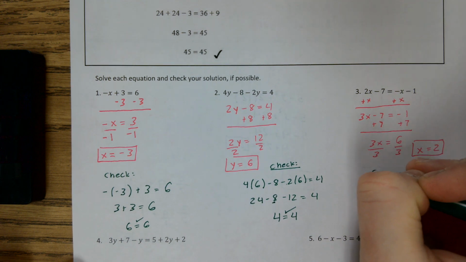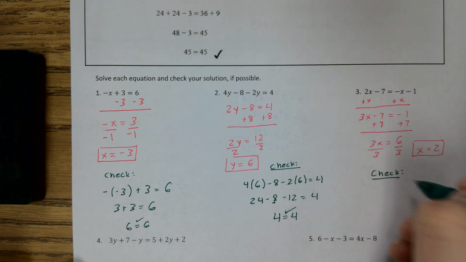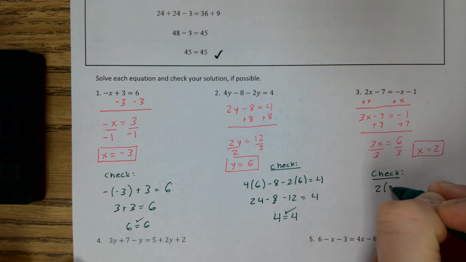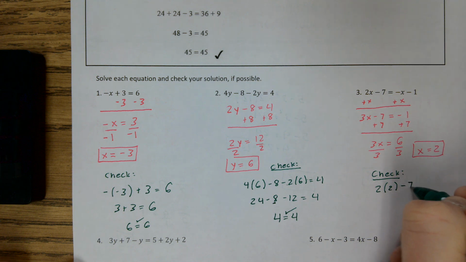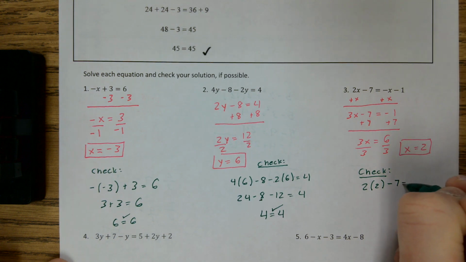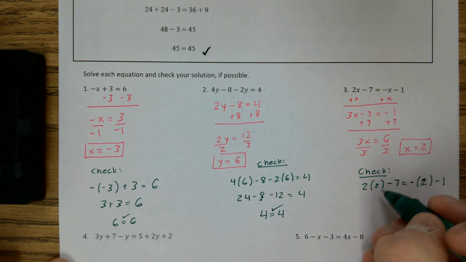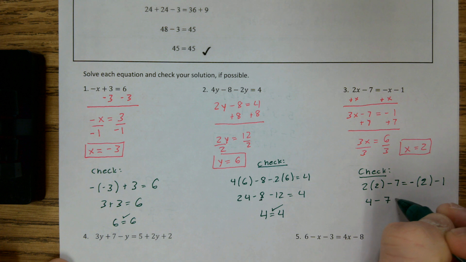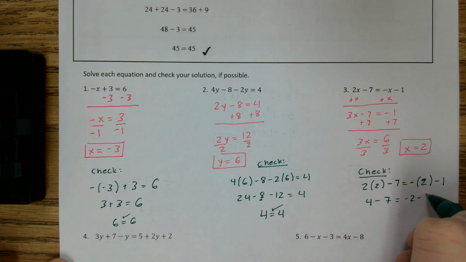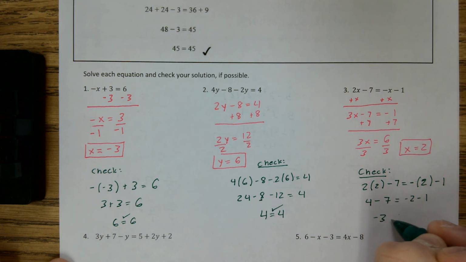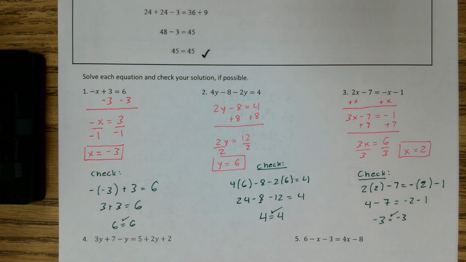We're going to go back and check it in this. So in this case, we have 2 multiplied by that 2 value, minus 7, is equal to the negative value of 2, minus 1. Okay? So we're going to simplify our sides. 2 times 2 gives us 4, minus 7, is equal to negative 2 minus 1. And then the last thing we do, 4 minus 7 gives us negative 3, and negative 2 minus 1 gives us negative 3 as well.